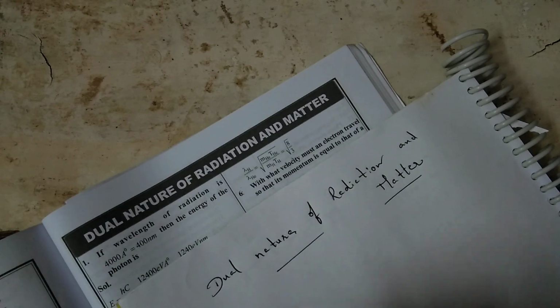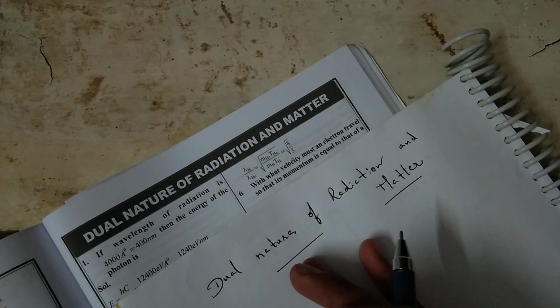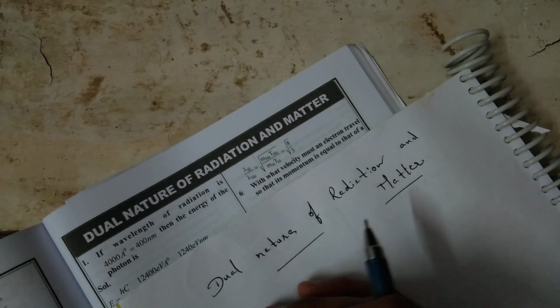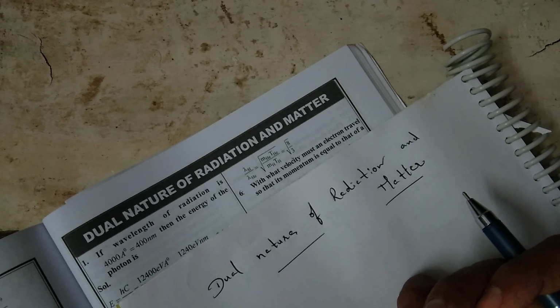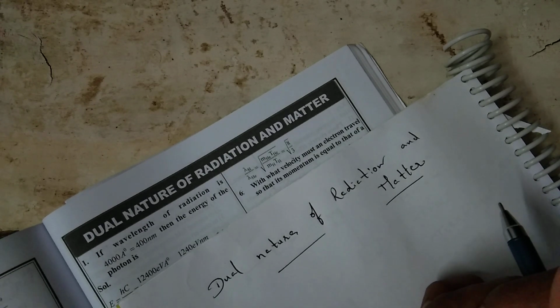Okay, so now at first, this dual nature of radiation and matter, atoms and nuclei, all these lessons are treated as modern physics.